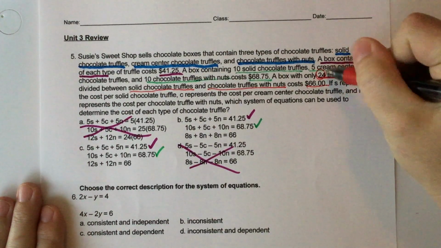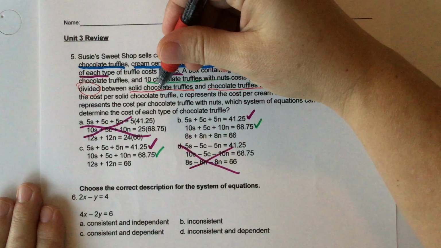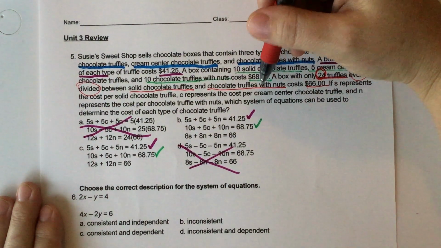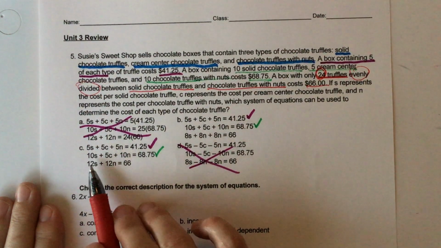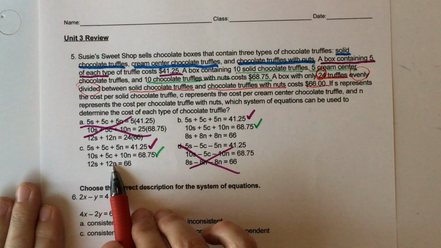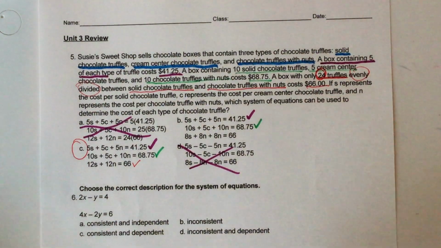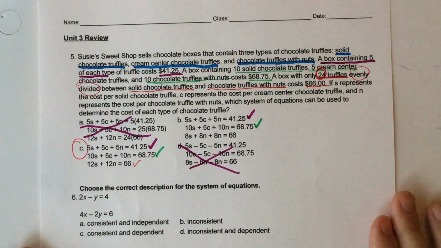If there's 24 total and it's evenly divided between solid chocolate and chocolate truffles with nuts, that must mean that there's 12 of each. This one does not say that, but this one does. 12 of the solid, 12 with the nuts, $66. Bing, bing, bing. C's our winner. It looks overwhelming, but you just go through it slowly and you'll find it.